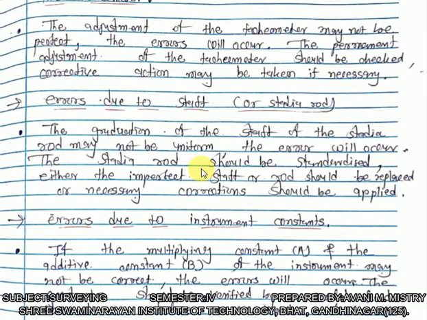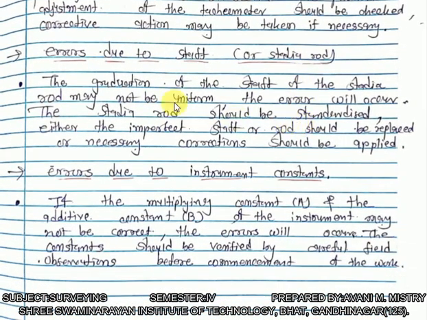Errors due to the staff or the stadia rod. The graduation of the staff is not read properly, so errors in the readings occur. For that, correction should be applied. The graduation of the staff or the stadia rod may not be uniform, so errors will occur. The stadia rod should be standardized. Either the imperfect staff or rod should be replaced, or necessary correction should be applied.